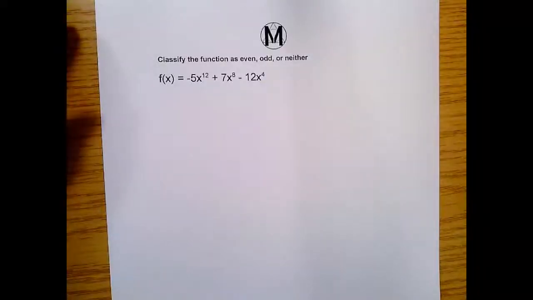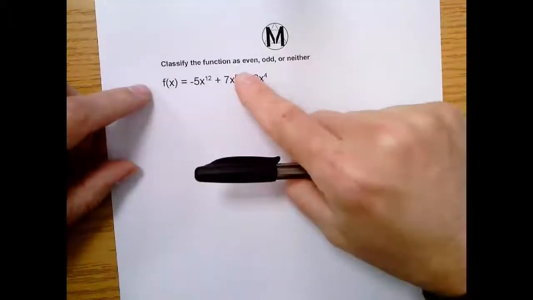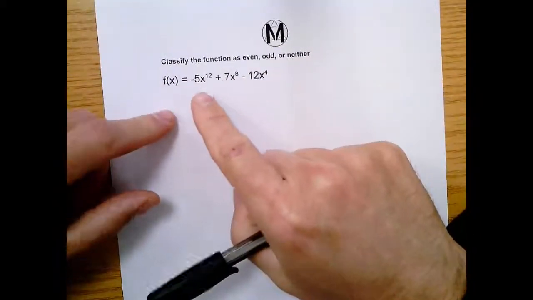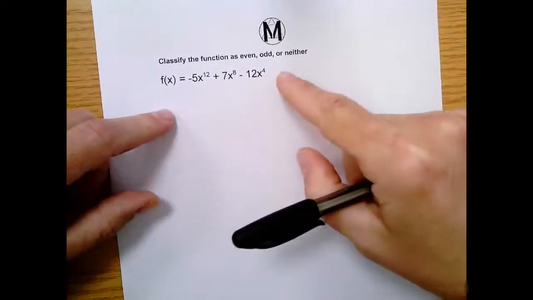All right, let's do some Mathity-Math. It says here, classify the function as even, odd, or neither. Our function says f of x is negative 5x to the 12th power plus 7x to the 8th power minus 12x to the 4th power.